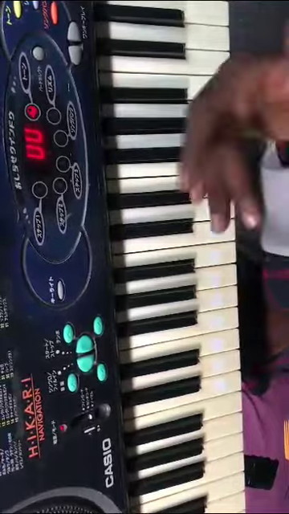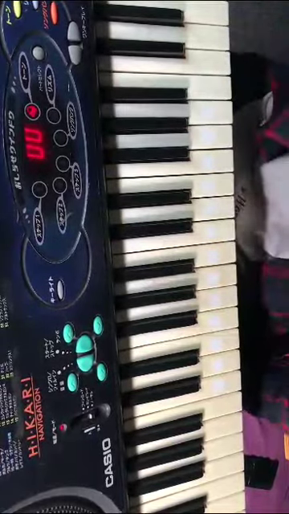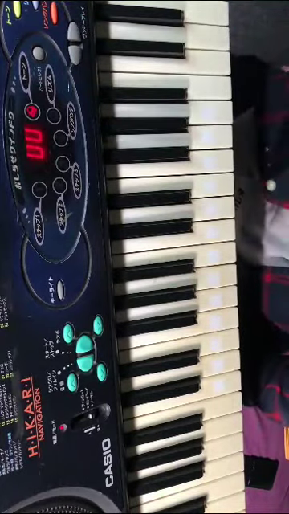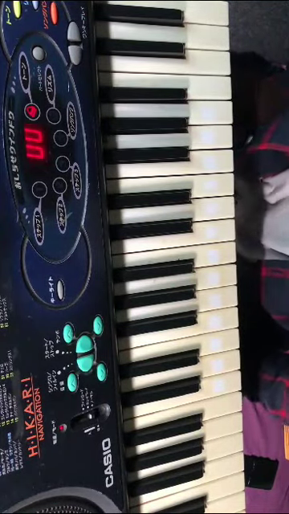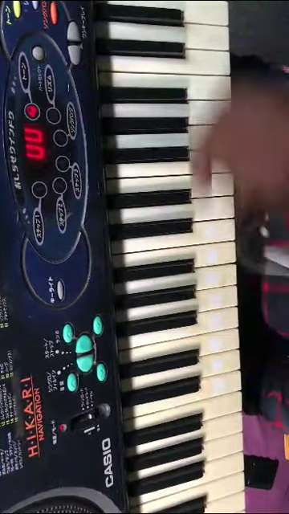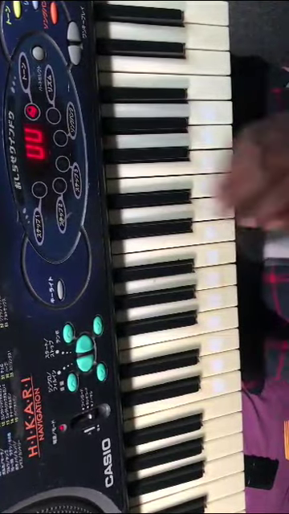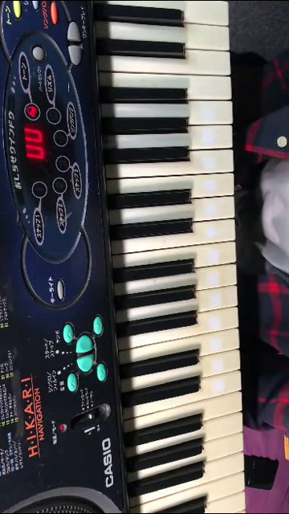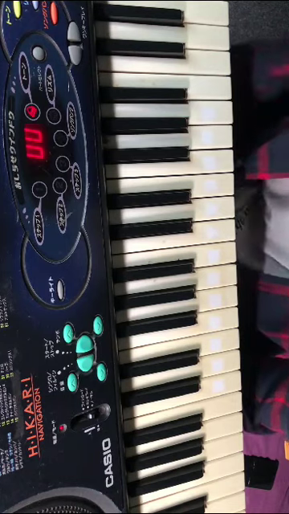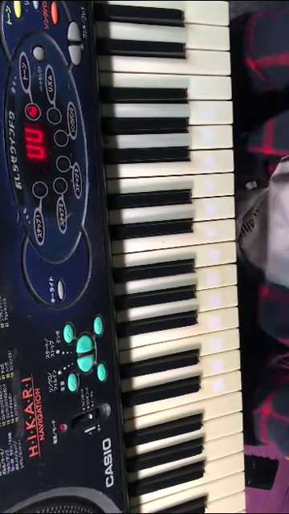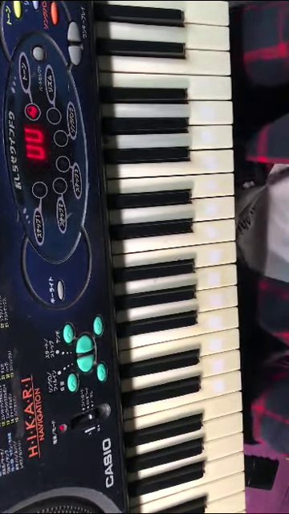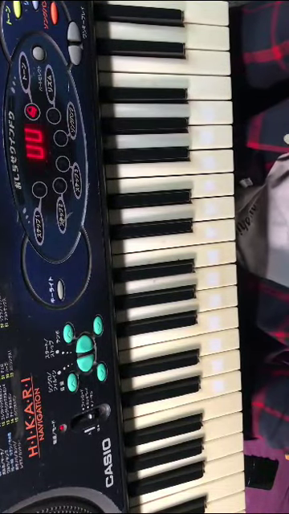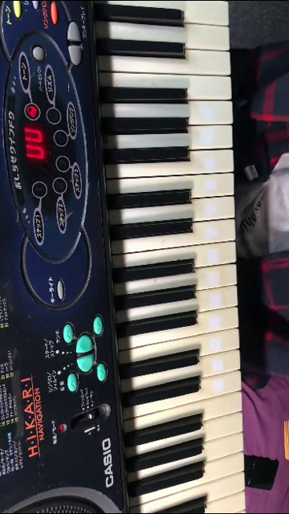So let me play. It's not C chromatic scales, it's chromatic scales generally. When you see this kind of scale, it's called chromatic scales, in all the keys. Chromatic scale means you play all the 12 notes, the 12 keys on the piano. It is mostly used when a singer is singing and you want to find the key of the voice of the person singing.